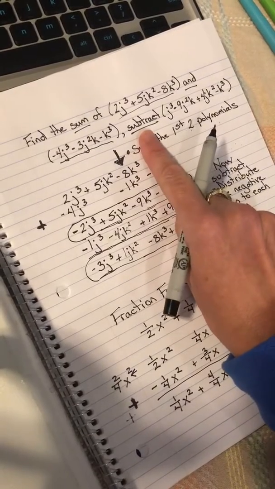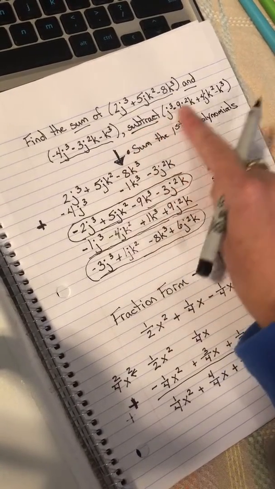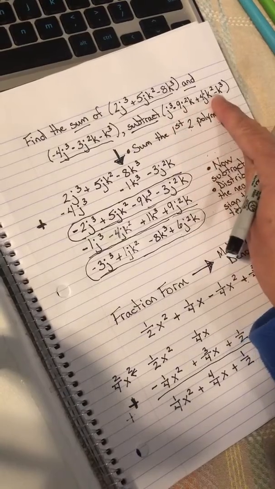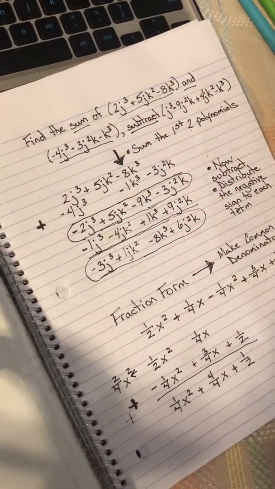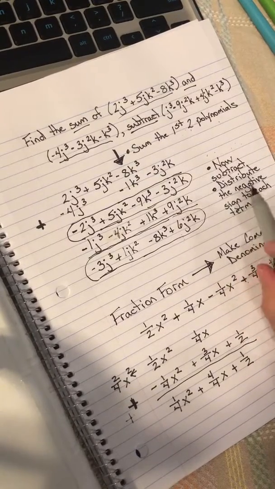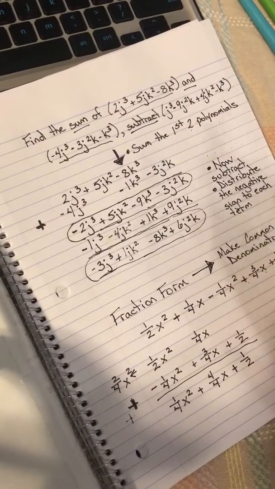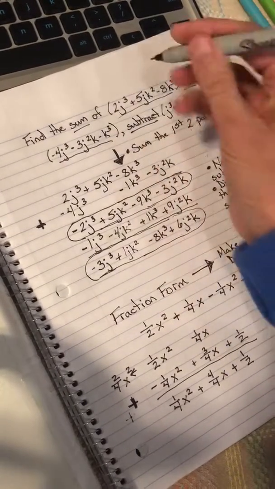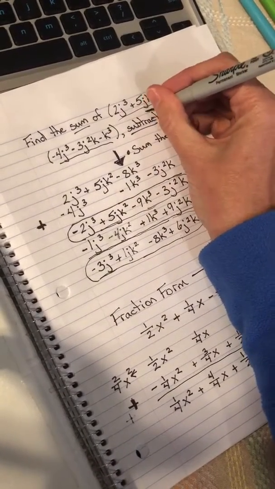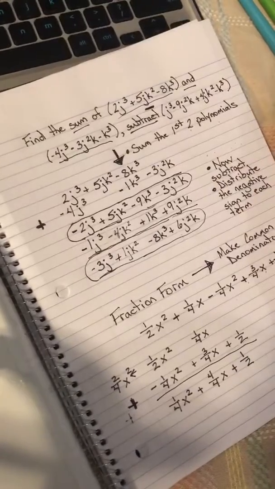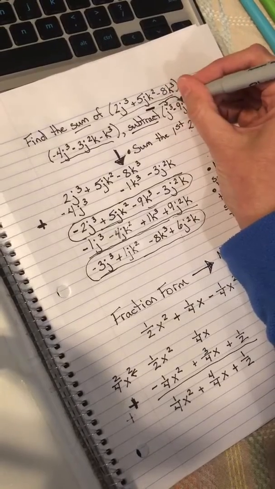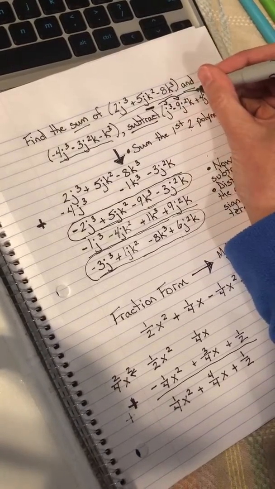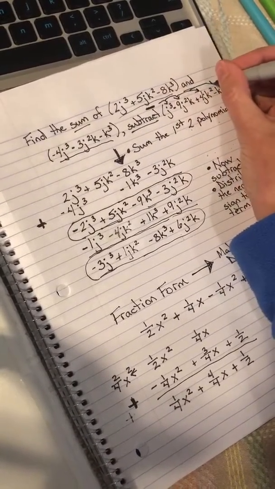Okay, now it says we need to take that sum and subtract this from it. Now remember, to subtract, we must distribute the negative sign to each term in the polynomial that we are subtracting. All right, so even though you don't see the negative sign, that's what we're doing. So we're going to distribute the negative sign to each of these terms.